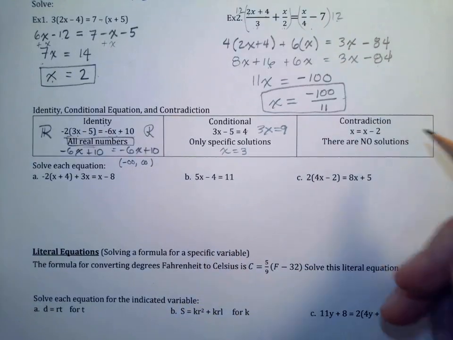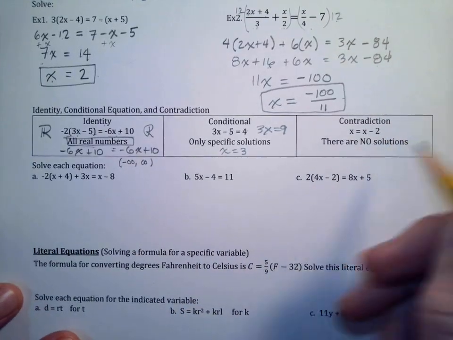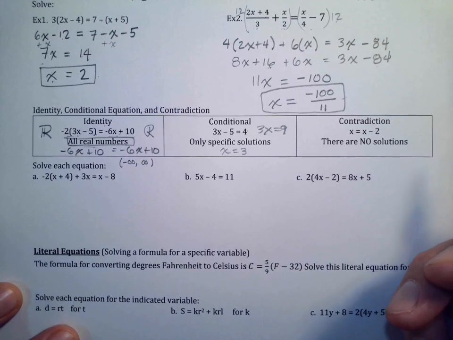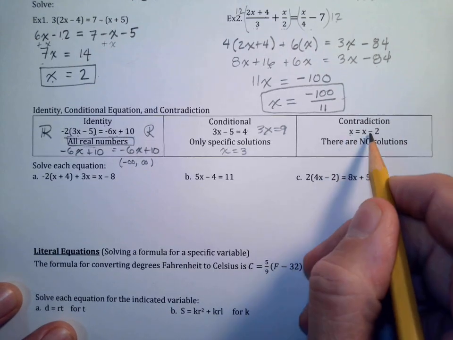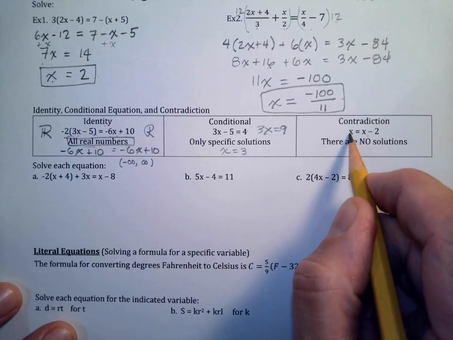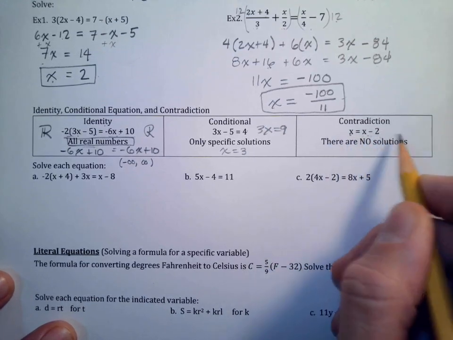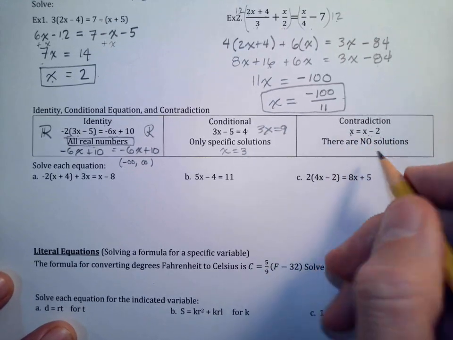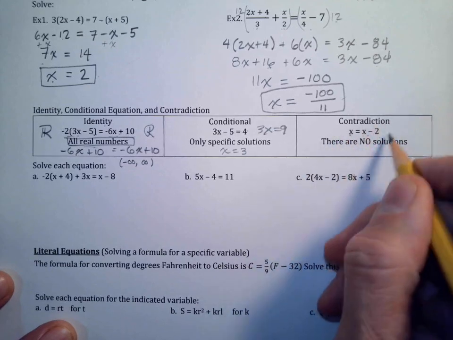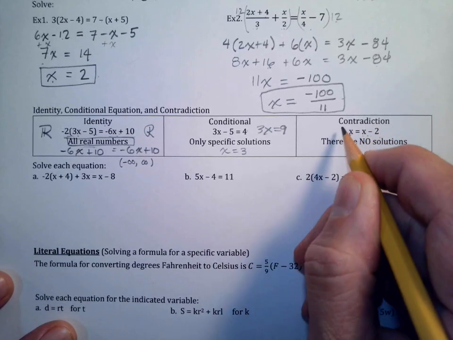All right, and then the last one is a contradiction. So no x value that I put in here would make the left side equal to the right side, right? So the left side will be x, the right side is x minus 2. There's no way those two things could ever be equal. So if we solved this thing without really thinking about it, we might move the x over.